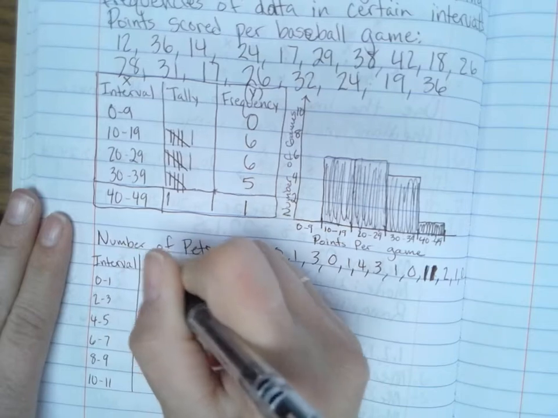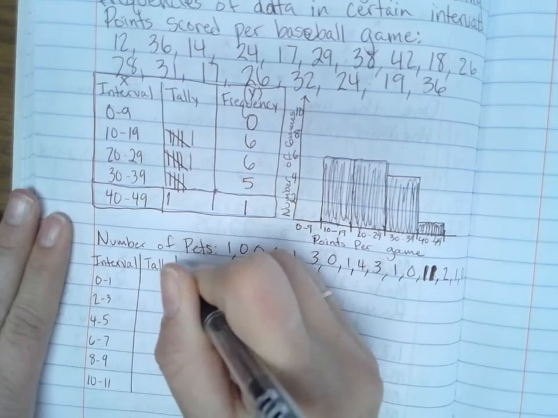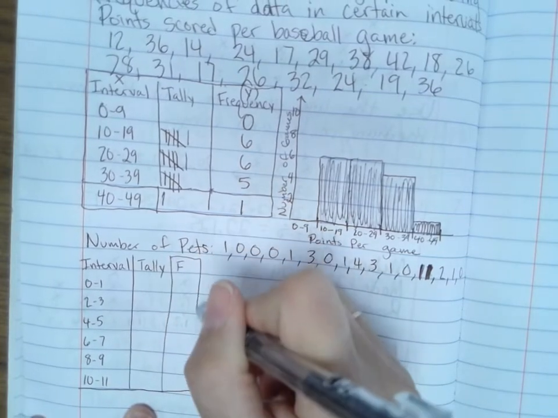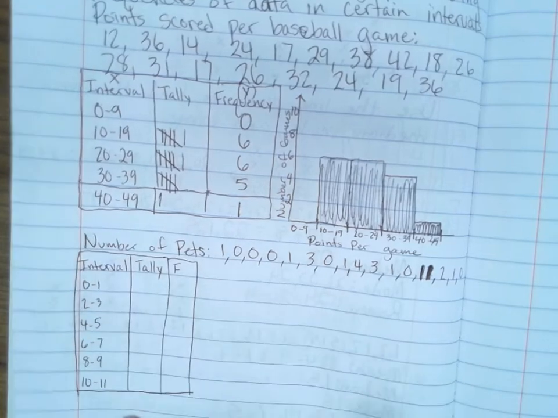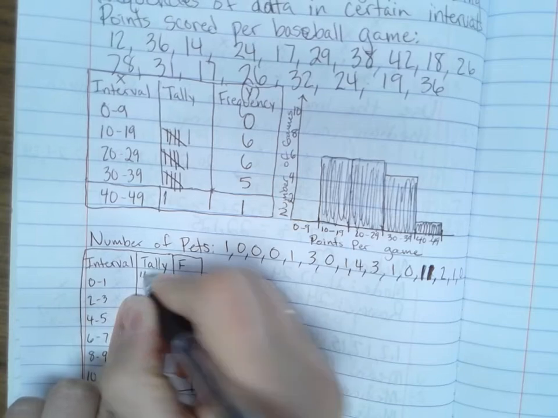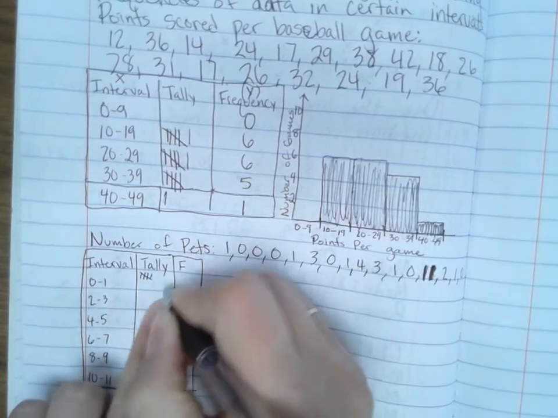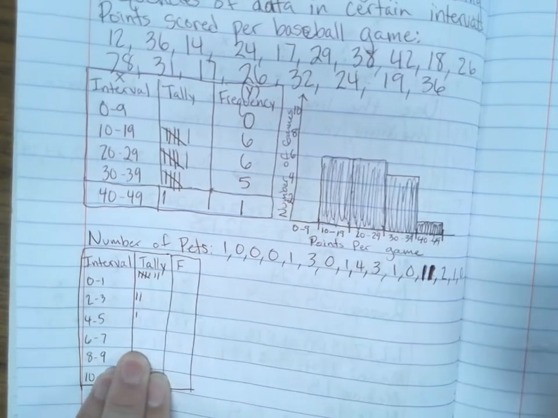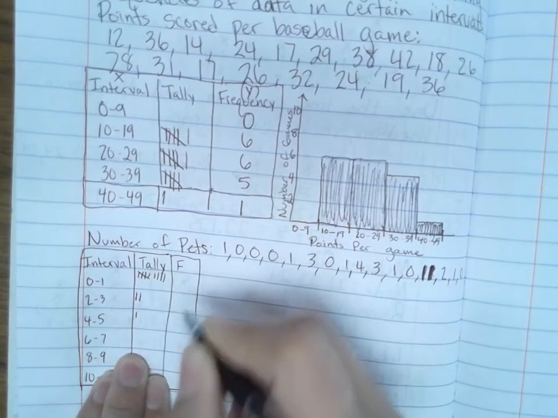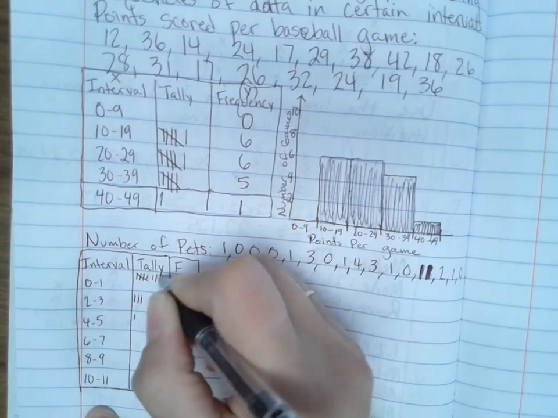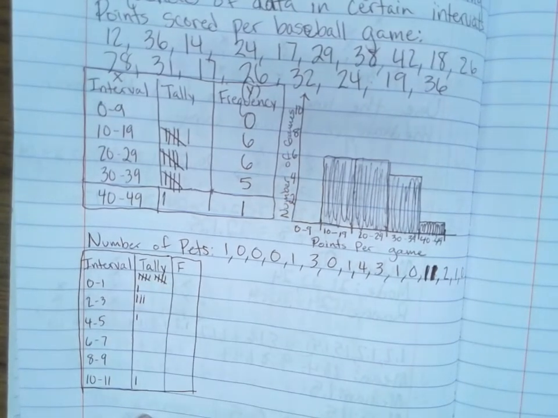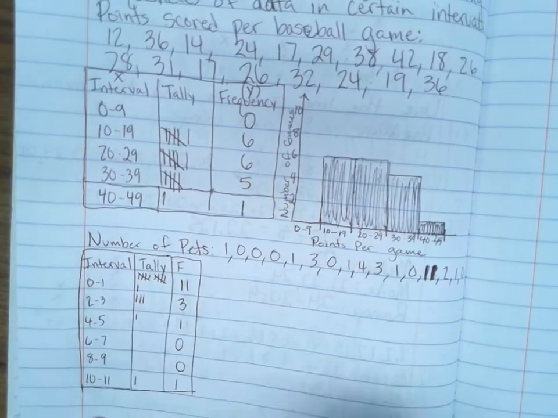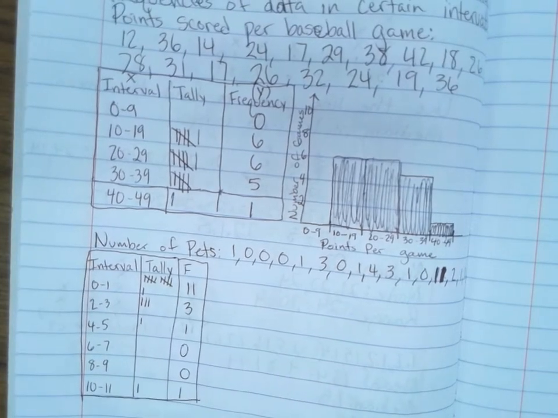Now let's do a quick tally and a frequency. I'm just going to write F for a frequency, just so I have enough space to make my histogram. Alright, so 1, 0, 0, 0, 1, 3, 0, 1, 4, 3, 1, 0, 11, 2, 1, 0. Okay, we've done all our tallying. Let's see what we have. We've got 11 in this one, 3 in here, 1 here, 1 here. That leaves 0 in those spaces. But we have to have these spaces because we did even intervals and we had to get up to 11.